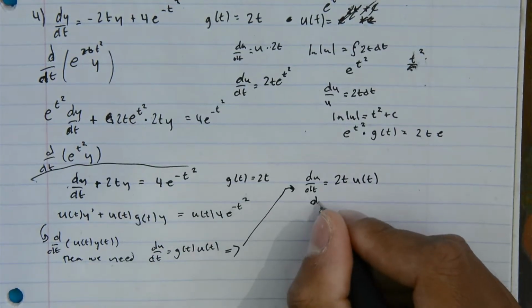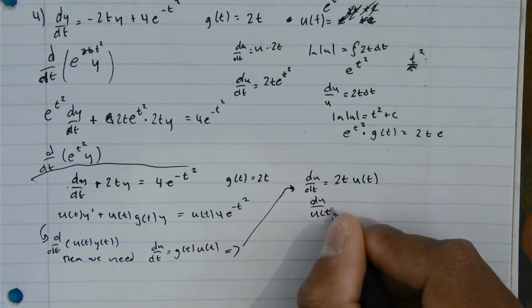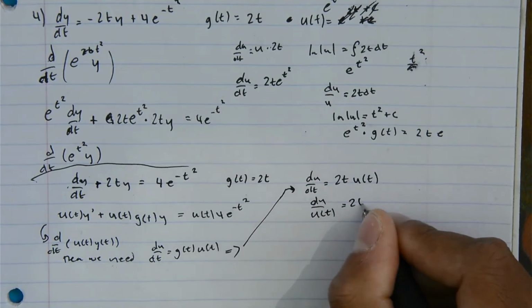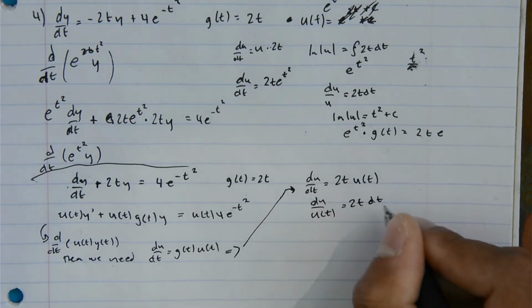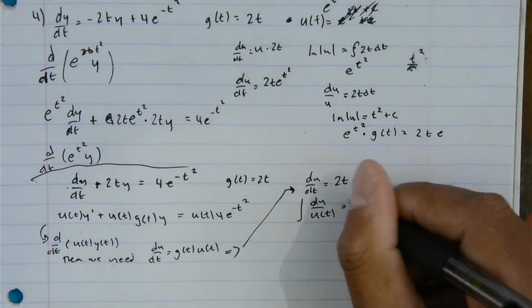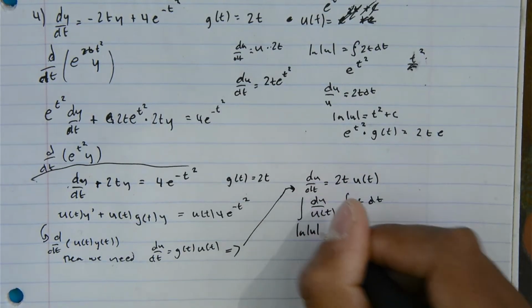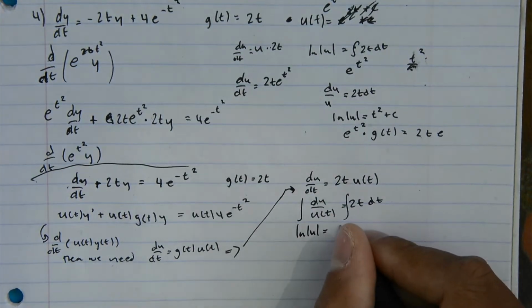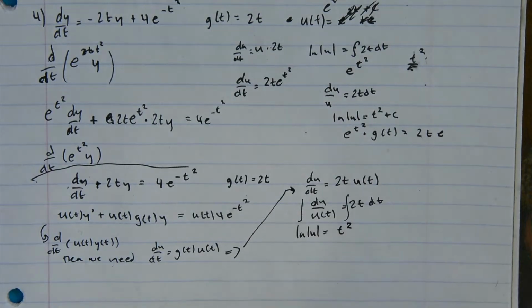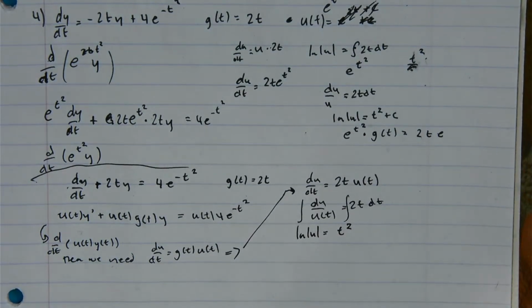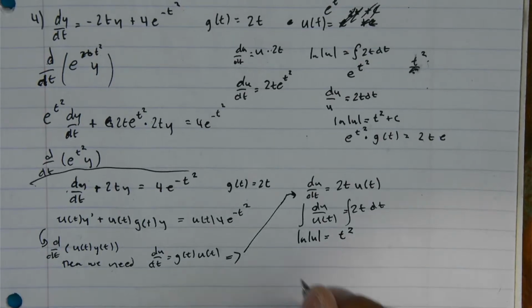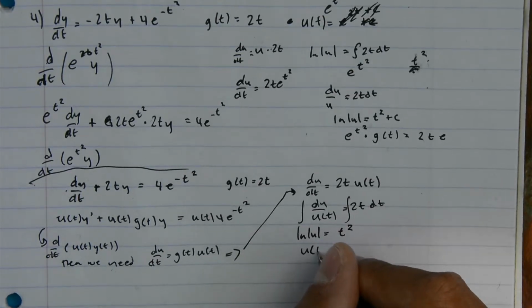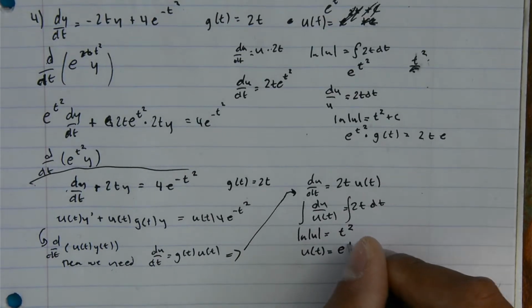So we get du over u of t is equal to 2t dt. We integrate and we get ln of u is equal to t squared. So then we get u of t is equal to e to the t squared.